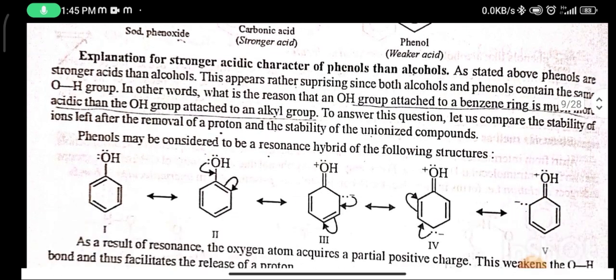Explanation for the stronger acidic character of phenol than alcohols. As stated above, phenols are stronger acids than alcohols. This appears rather surprising since both alcohol and phenol contain the same OH group. In other words, what is the reason that an OH group attached to a benzene ring is much more acidic than the OH group attached to an alkyl group? To answer this question, let us compare the stability of the ion left after removal of the proton and the stability of the unionized compounds.